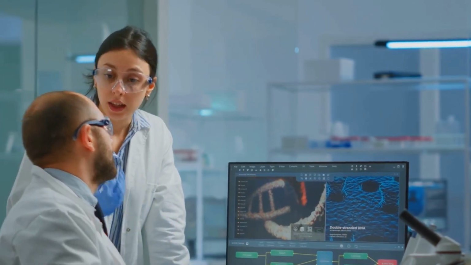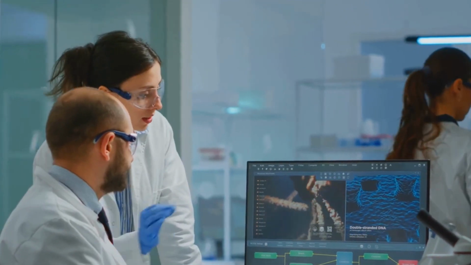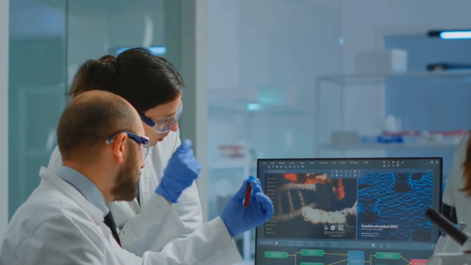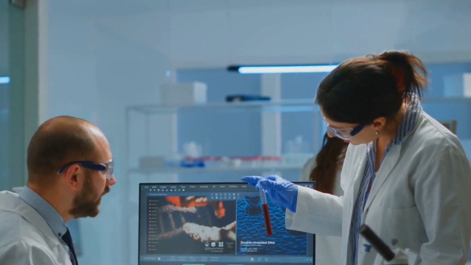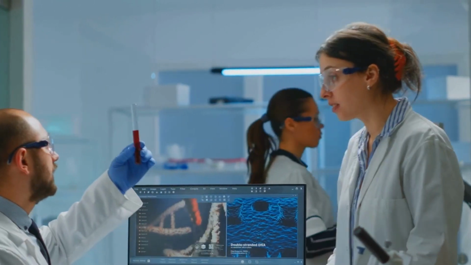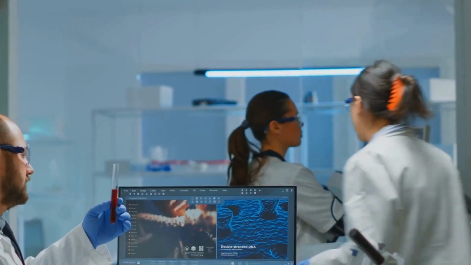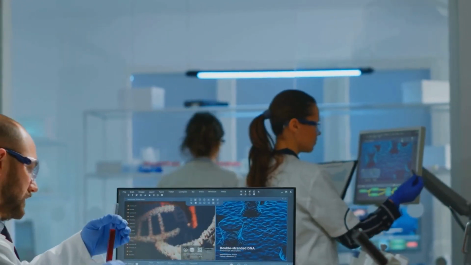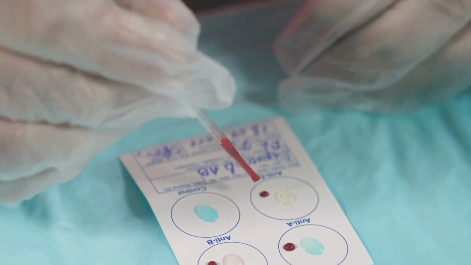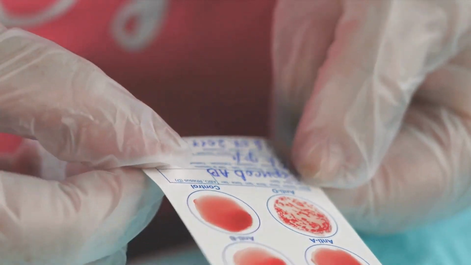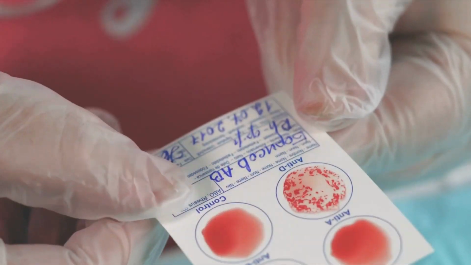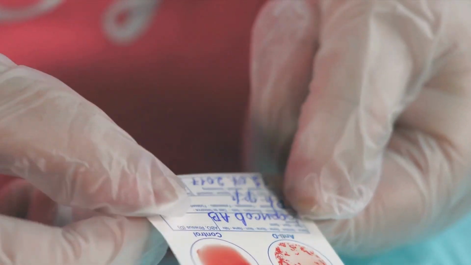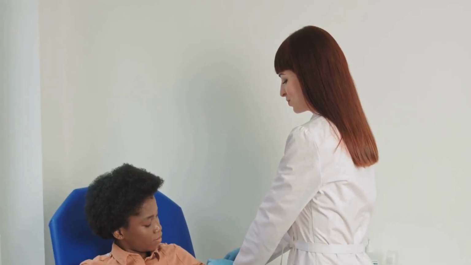The RH system, named after the rhesus monkey where it was first discovered, introduces another crucial antigen, the D antigen. If your red blood cells carry this D antigen, your blood type is RH positive. If it's missing, you're RH negative. So combining the ABO and RH systems, we have 8 primary blood types: A positive, A negative, B positive, B negative, AB positive, AB negative, O positive, and O negative.